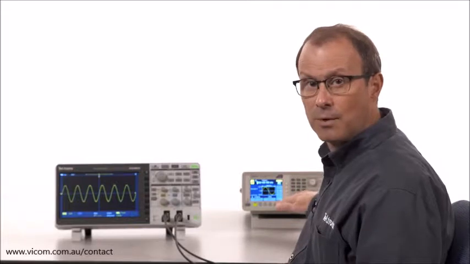In this XYZs of oscilloscopes video, I'm going to show you how to take voltage and time measurements off the scope display and by using cursors. I'm lucky to be using a brand new TBS2000 with a function generator, but most of the techniques I'll show you will apply to any oscilloscope.